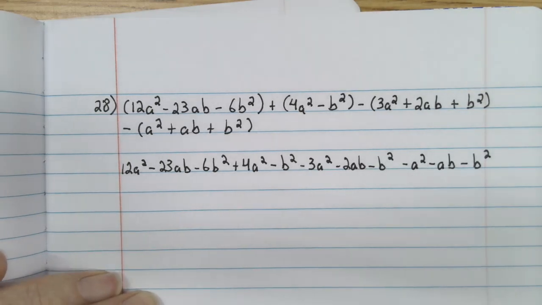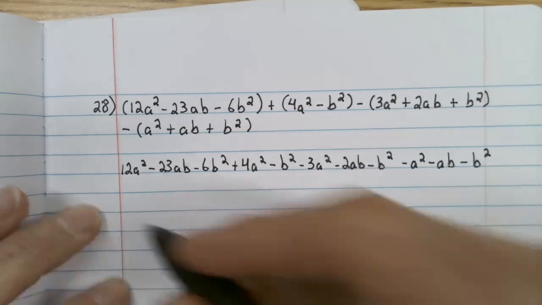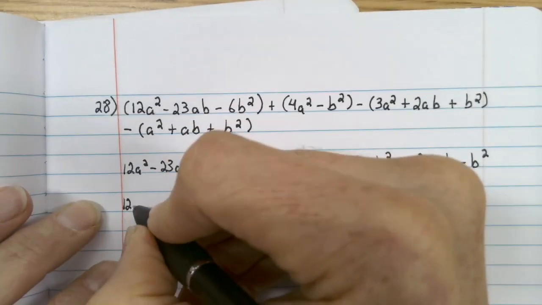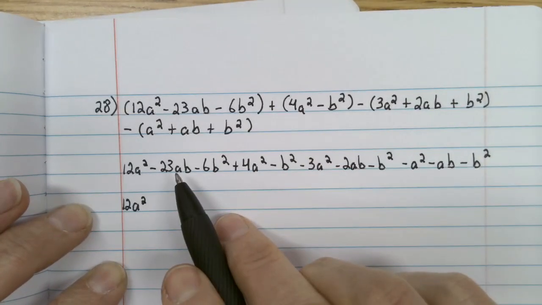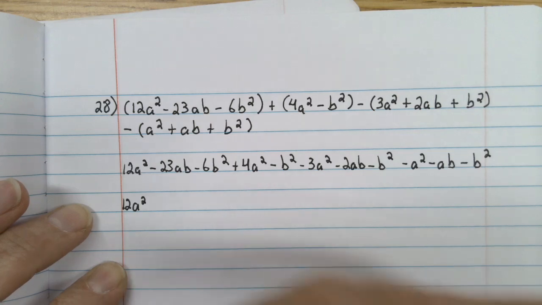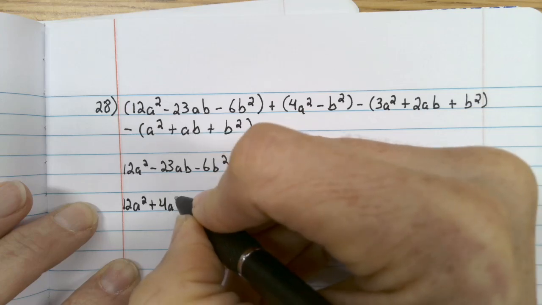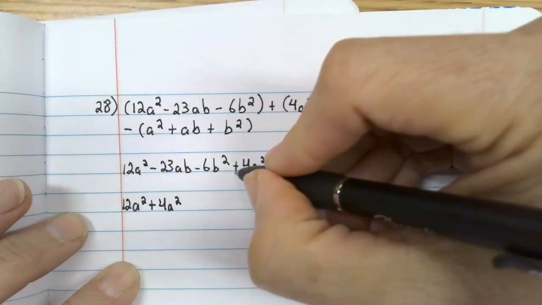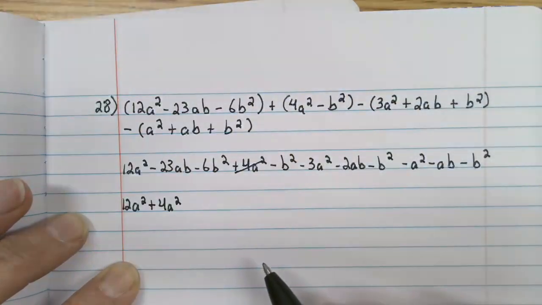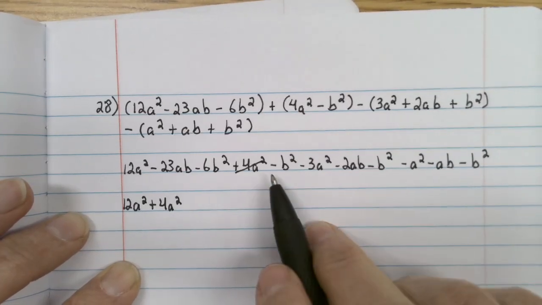I've dropped all the parentheses. Now what I want to do is group together everything that has a like term. So I'll start with the a squared here. I got 12a squared. What else has just a squared? That? No. That? No. This? Yes. So that's plus 4a squared. And just to make things simple, I'm going to cross that out because I've got it right there. Okay, moving along.